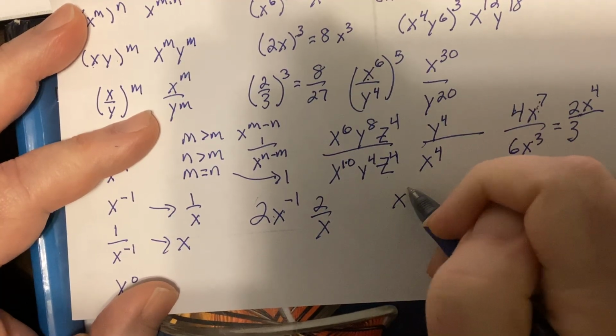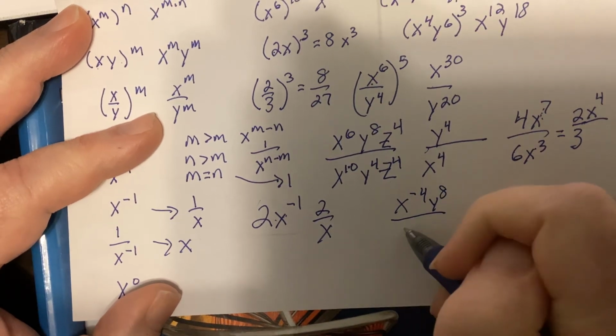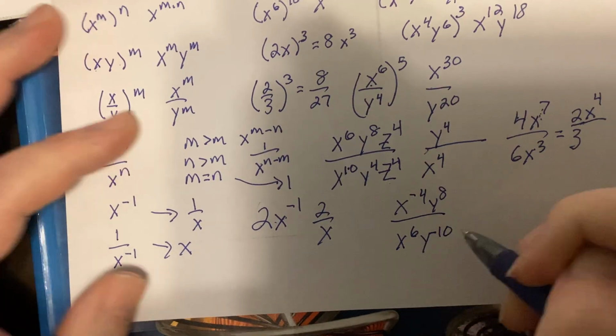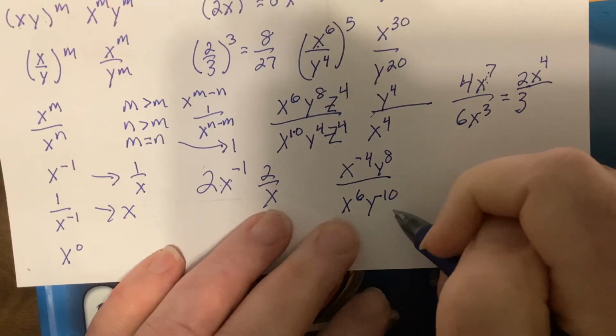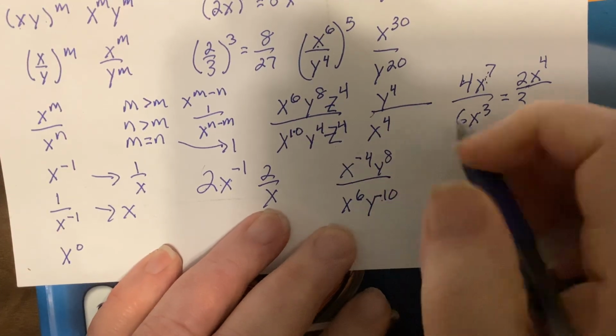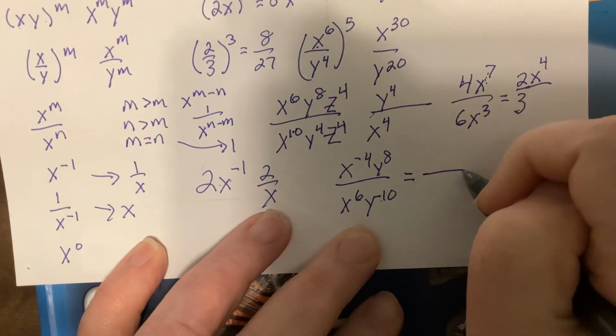So if I have x to the negative 4, y to the 8th, x to the 6th, y to the negative 10. One way to do it is to move the terms with a negative, but once you move it, it becomes a positive power because you did what the negative is telling you to do.